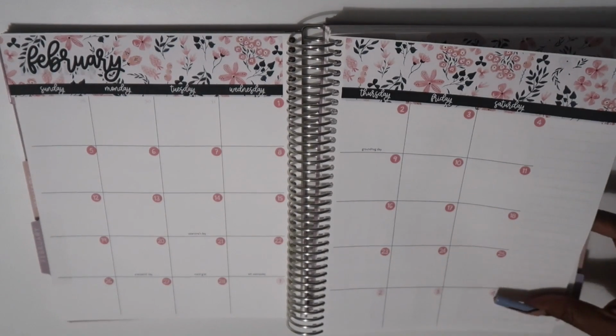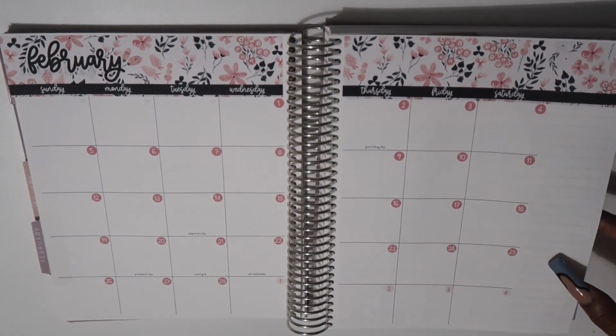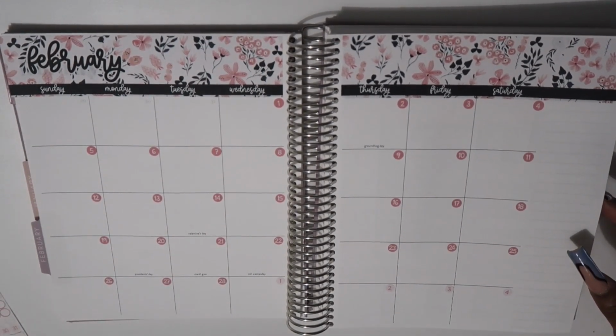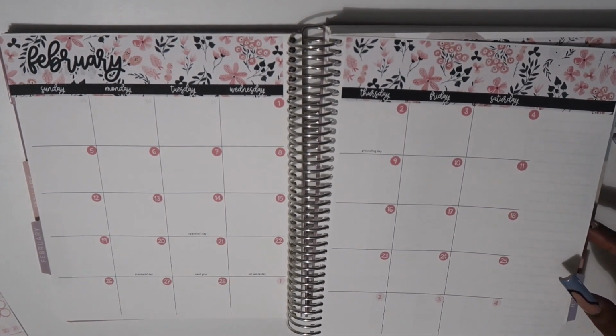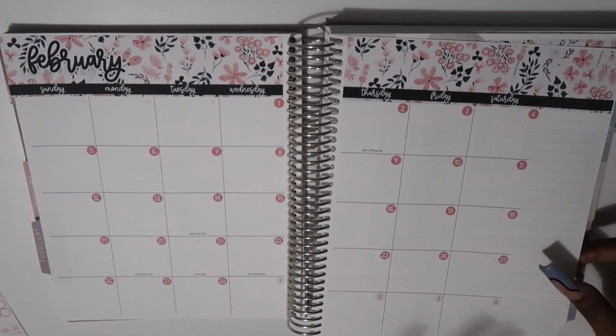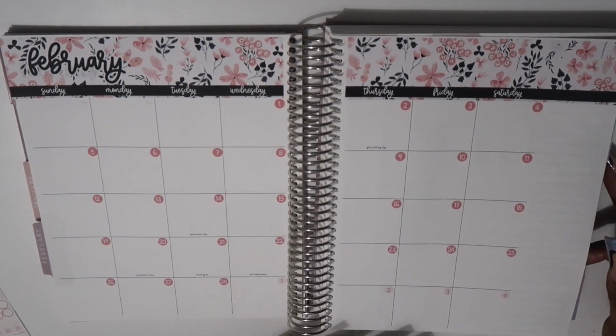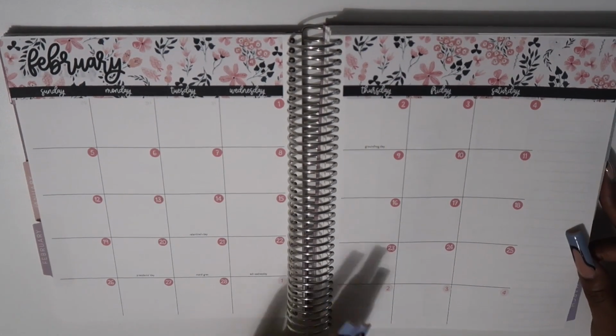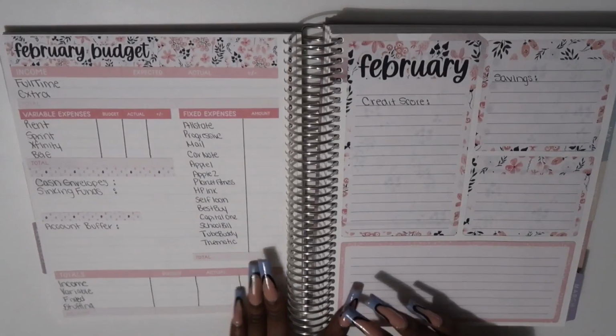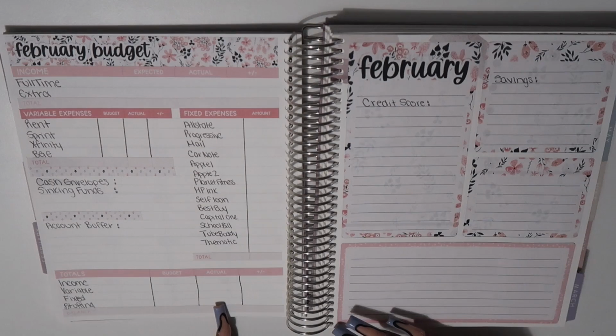I thought I had a little sidebar for the, I'll probably do it somewhere. There's stuff everywhere, but it's okay. It is what it is. I was gonna track my spending here, but y'all, I just never do. So I'm trying to get better at it. But flipping the page, we have my February budget.